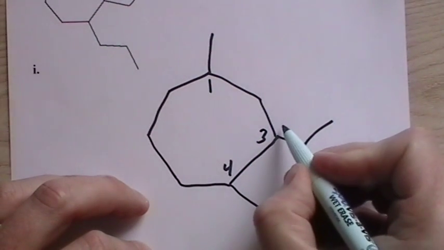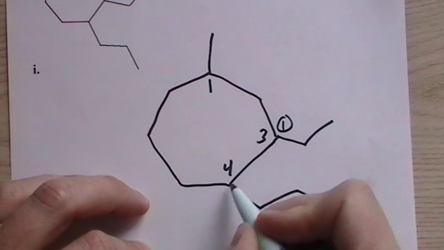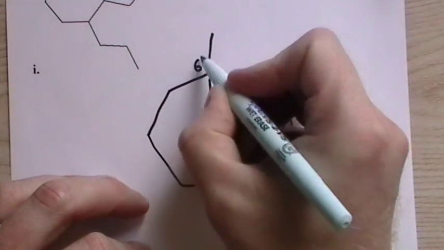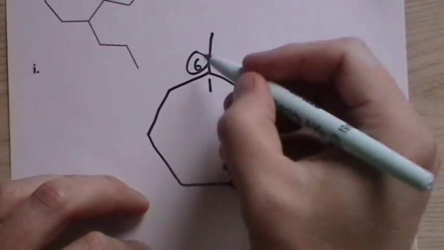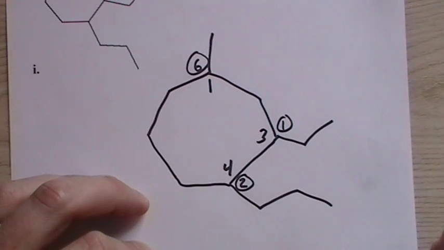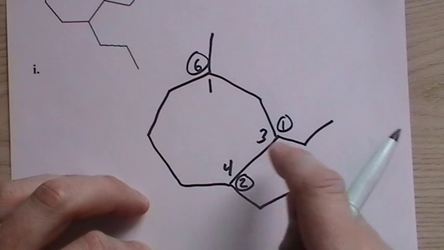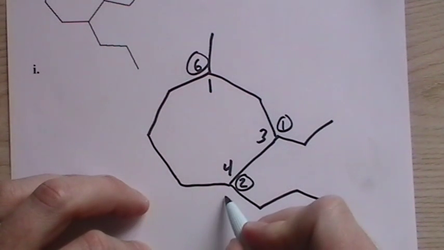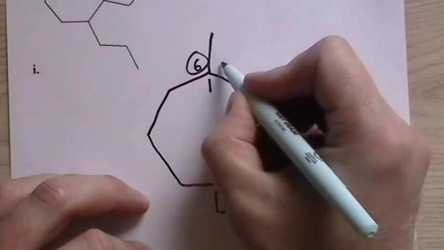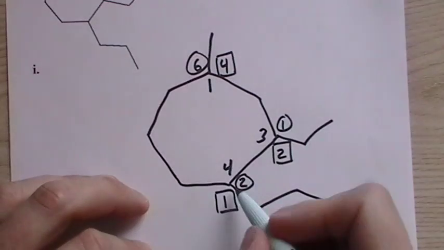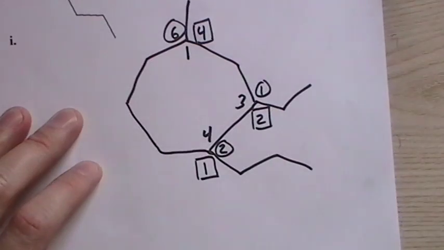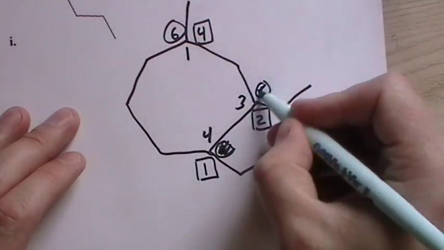Let's start with this guy. If we had this as 1, well, we'd have to go to the next closest substituent. So this would be 2, 3, 4, 5, 6. Okay, so that one's out because we have a 6 there. 1, 2, we have a 1, 3, 4. So far, it looks like the winner is 1, 3, 4, but we have one more possibility. If we start here, 1, 2, 3, 4. So if we start with the propyl group, we get 1, 2, 4. We had 1, 3, 4 here, so the 1, 2, 4 wins. We'll get rid of the rest of these guys.